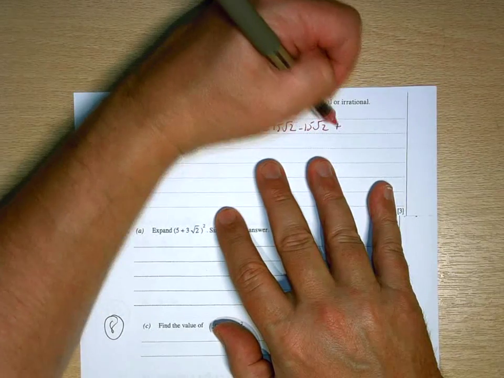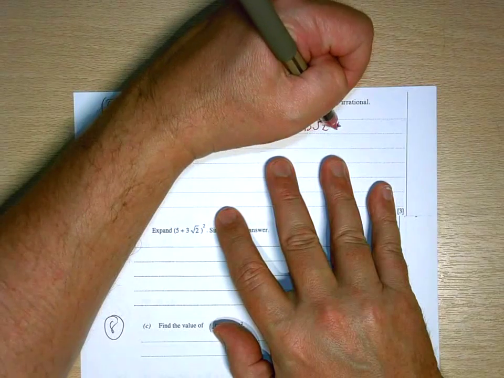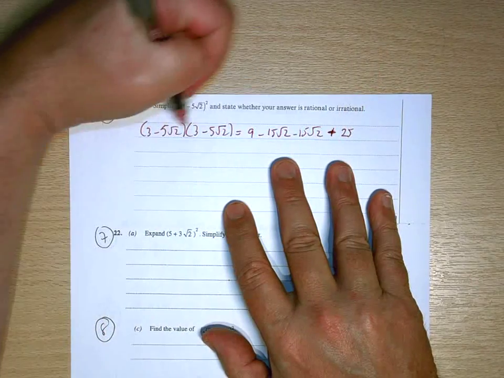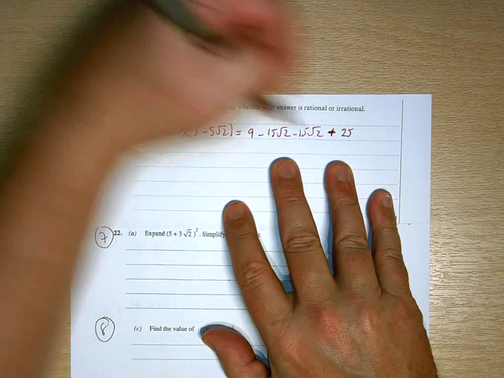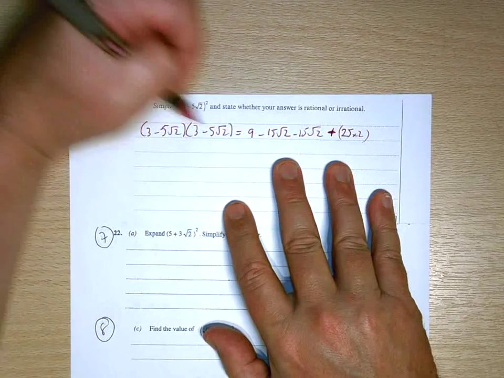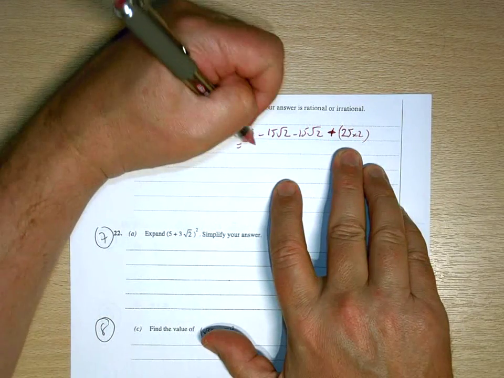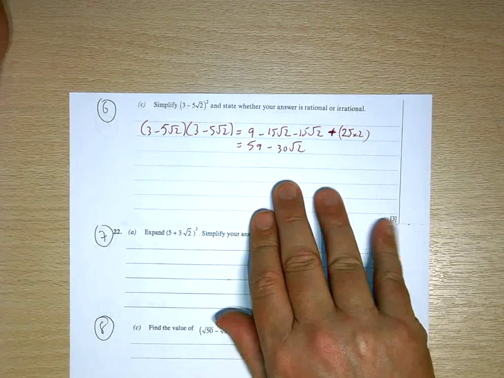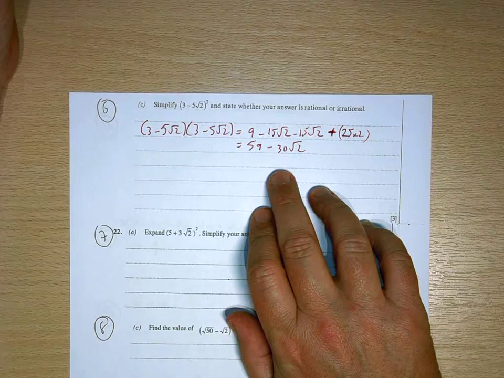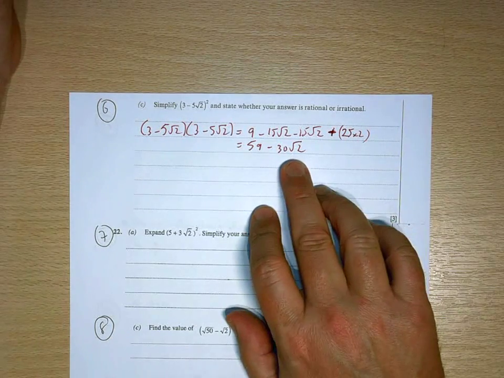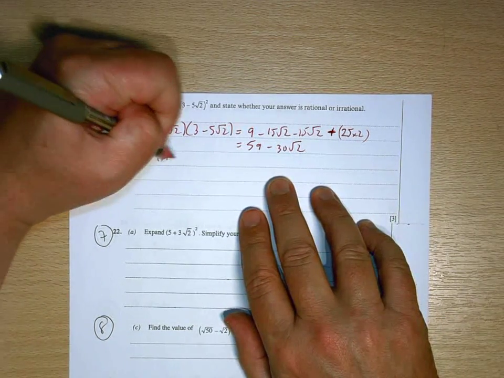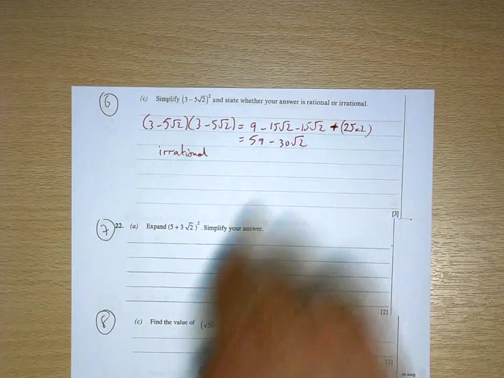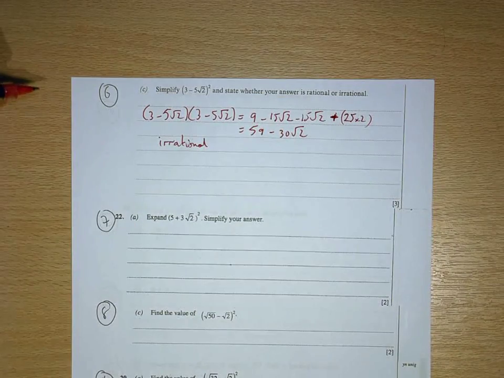And then last will be plus 5 times 5 is 25, root 2 times root 2 is 2. So we get 9 plus 50 is 59, less 30 root 2. And it's irrational because it's got the square root in it. It's not asking you to justify why it's irrational, so we can just say it's irrational.